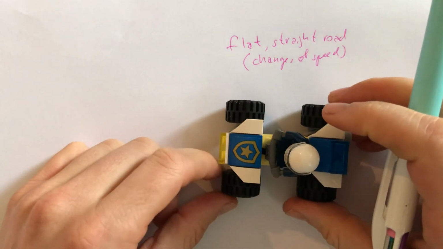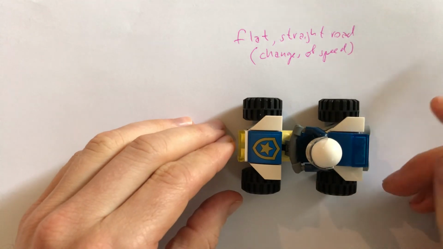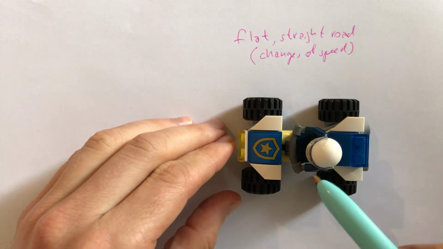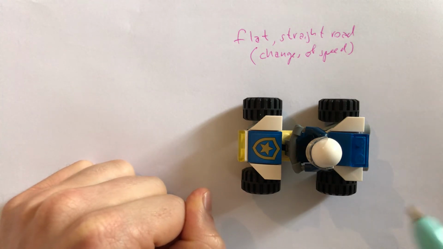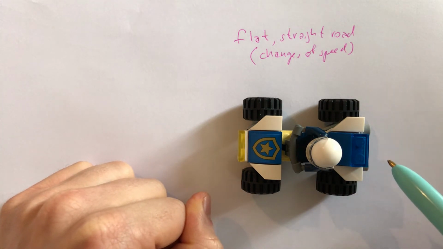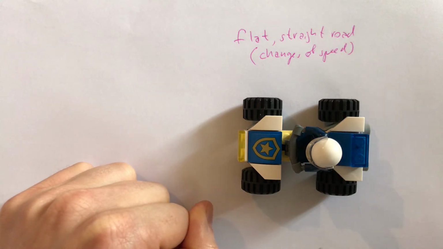So I'll put it like this. So right now it's at rest. Well, it should be at rest. It should be not moving. But let's say the police want to go and arrest somebody. Well, they're going to have to create a force on it, which comes from the engine.